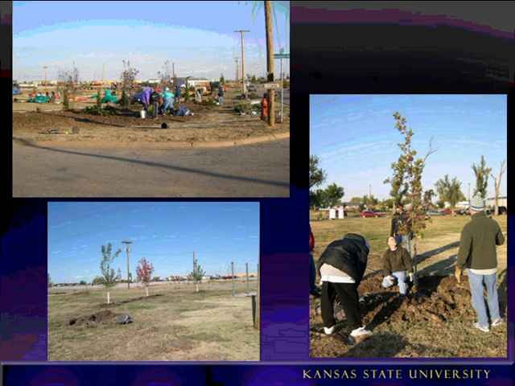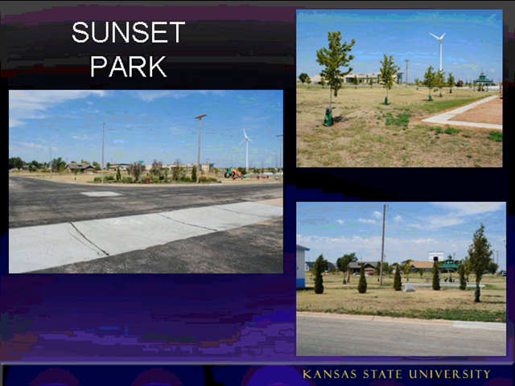We put about 45 trees in. We had probably more volunteers than we did trees, which makes it interesting to try to organize. And here's the park today with the trees, with the wind generator in the background.